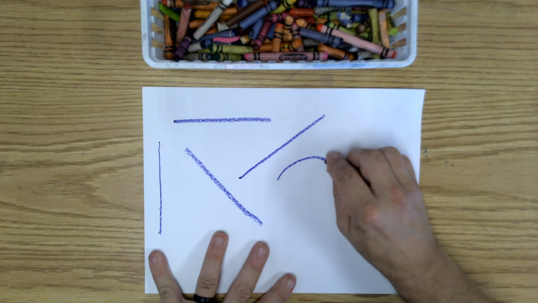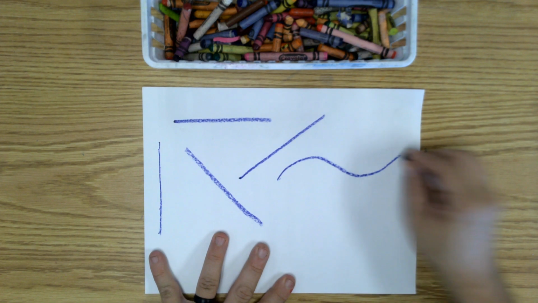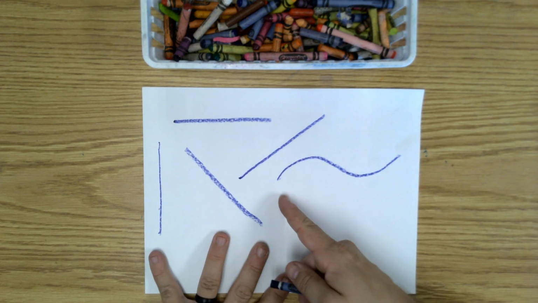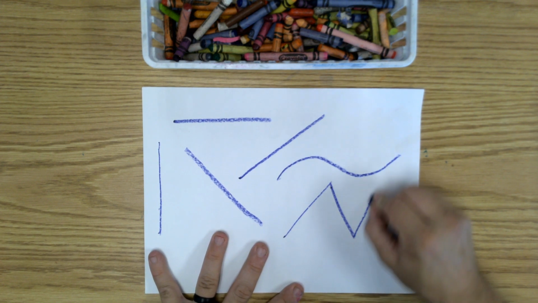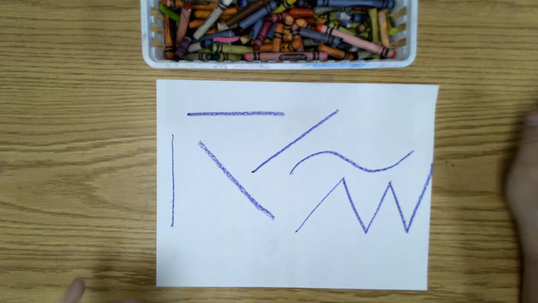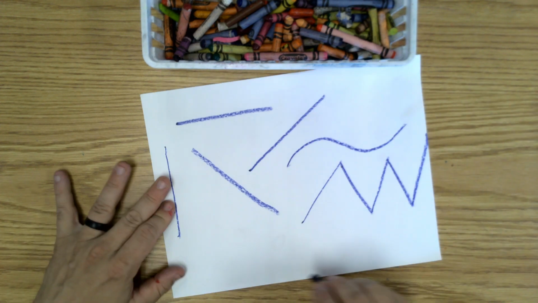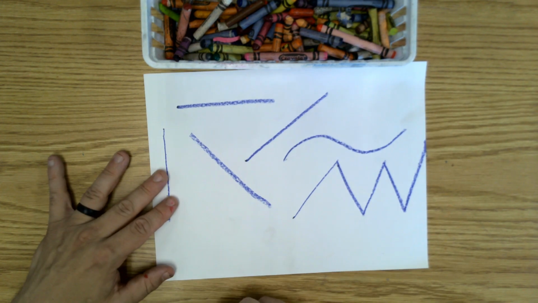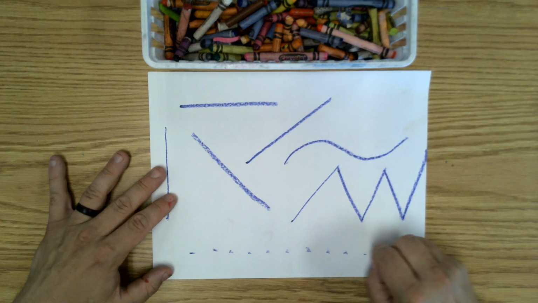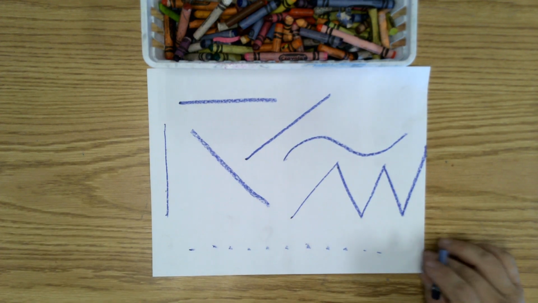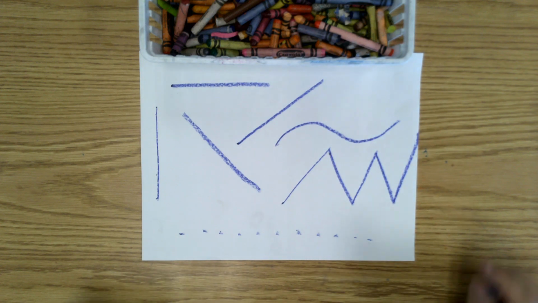Sometimes we can change the line direction with a curve. Sometimes we can make the line change directions very quickly. This is also known as a zigzag. And sometimes we have something called a dot line or a broken line, which looks a little like this. If you've ever done a connect the dot page, this is what you would have been utilizing.